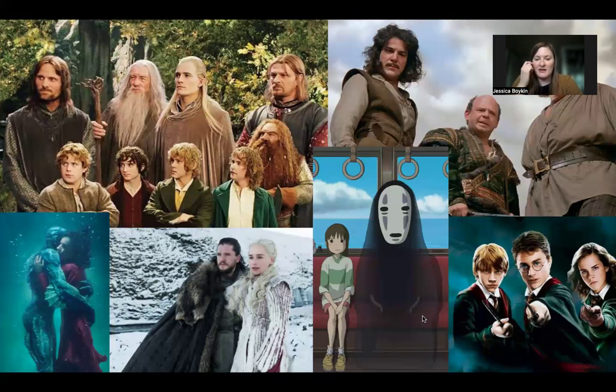Maybe more family friendly, right? Still some violence for sure, but not quite the level of Game of Thrones. If we look up here, this is from The Princess Bride, which is probably a comedy before anything else, and then fantasy. And then finally, Harry Potter, another contemporary one.